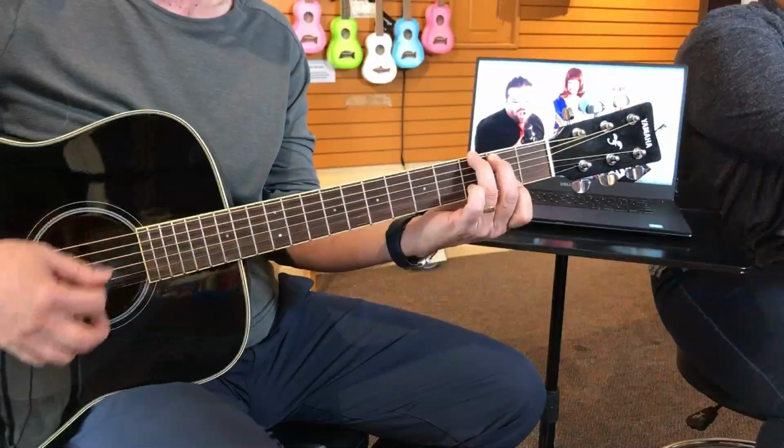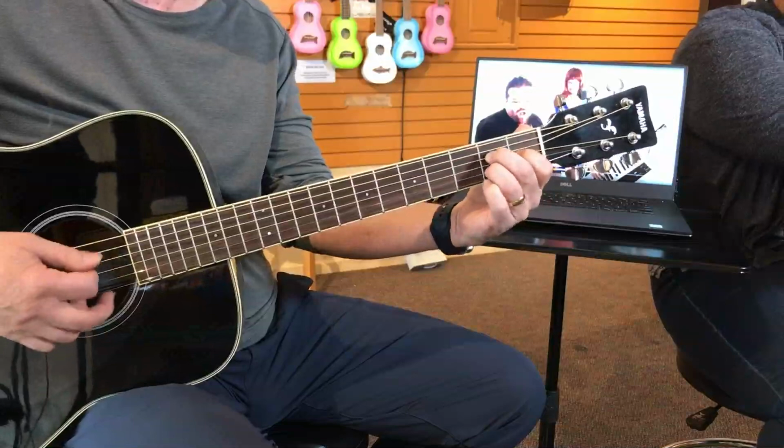Major sevenths aren't as common in pop and rock music, but they're used quite a bit, and they're not that hard to play in an open position, unlike some other chords. So for a G major 7, I'd play like this, A major 7.